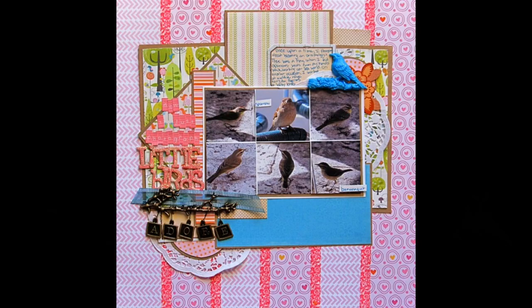Since this page was about my love for the birds, I used a lot of pink, and I felt that the design on the page, the little arrows, reminded me of the birds' footprints. So again, feel free to step outside of your normal comfort zone and grab different supplies that remind you of something in that picture, something of your story, and you'll get a deeper meaning to your scrapbook page.